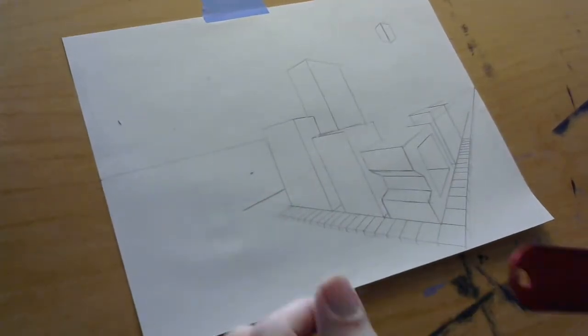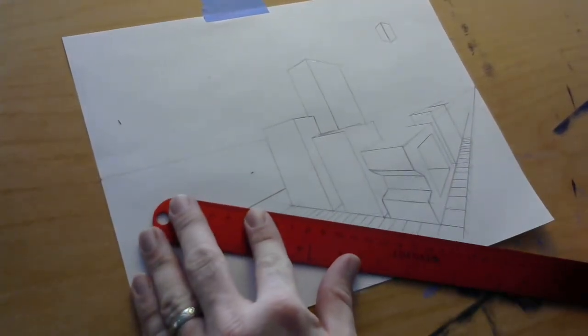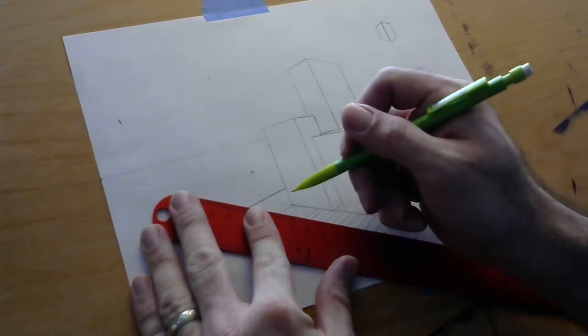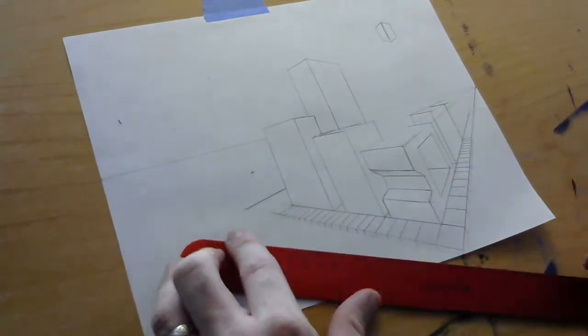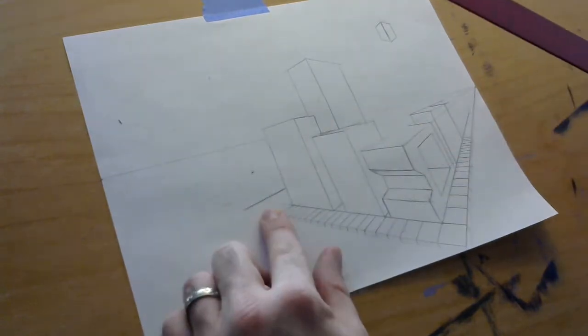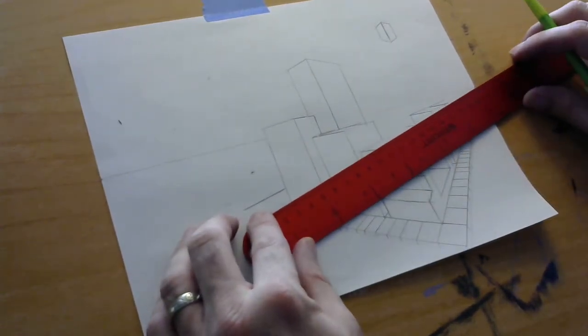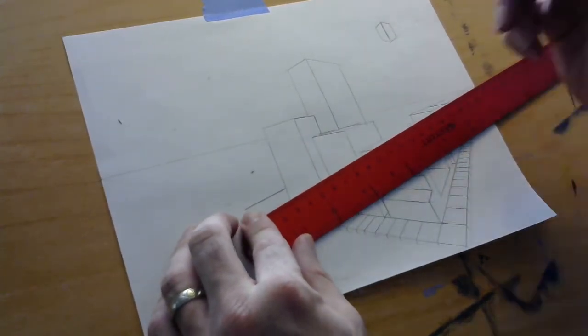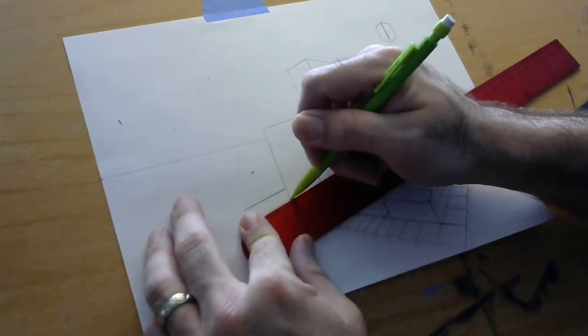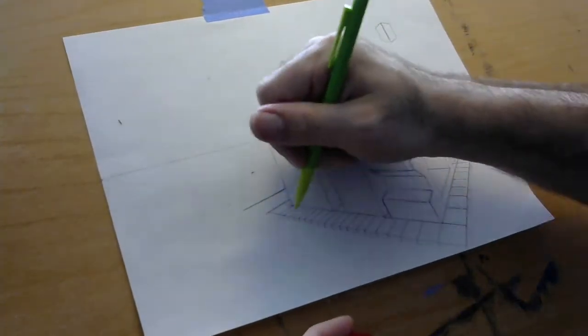That would be the street coming out there. Now I need to extend the sidewalk a little bit because we have to basically wrap it around this building. So I extended this out a little bit, and then I'm going to go to the opposite vanishing point here and just wrap it around and have it disappear behind.